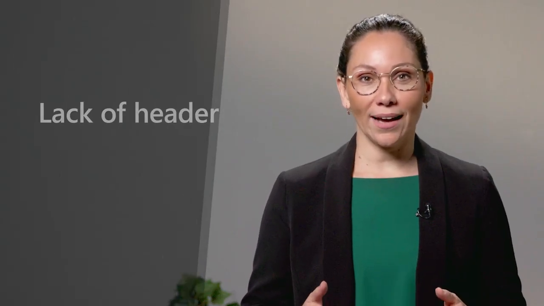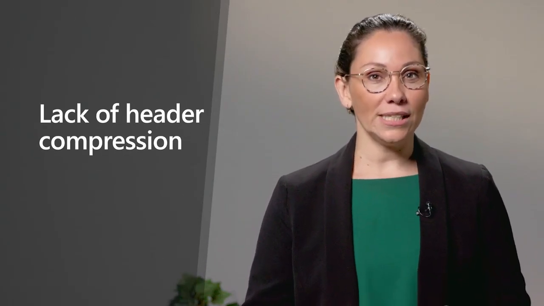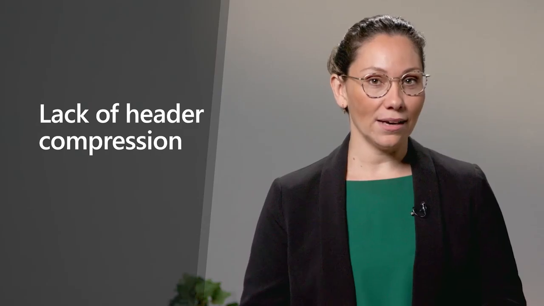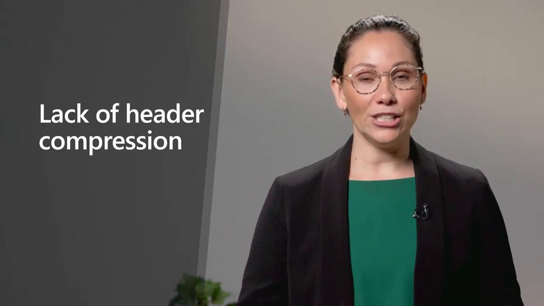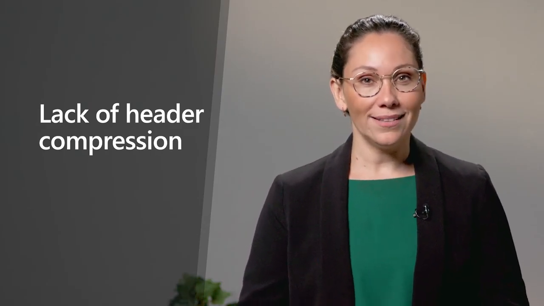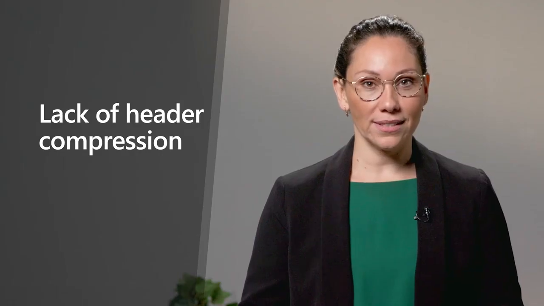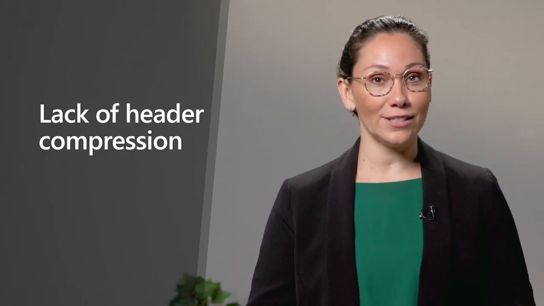There is also a lack of header compression. HTTP headers contain metadata about the communication, and in HTTP 1.1, these headers are sent uncompressed, leading to increased overhead and slower page load times. HTTP/2 addresses these limitations and introduces several new features and improvements to enhance the overall web experience.